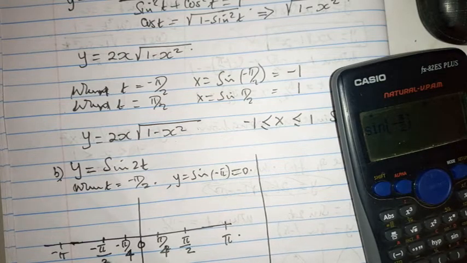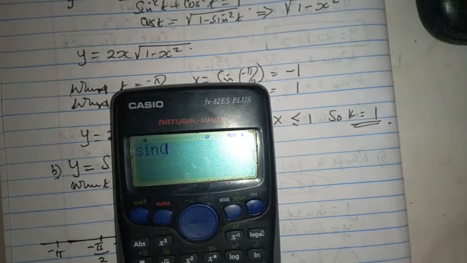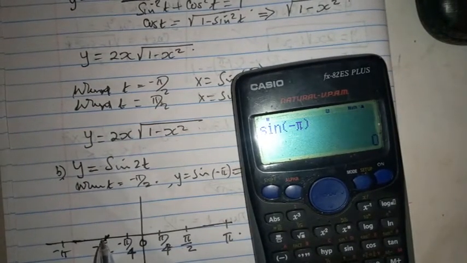When t is minus pi over 2, so 2t is minus pi, we're talking about the sine of minus pi, and you close the bracket, you'll find this is going to be 0.